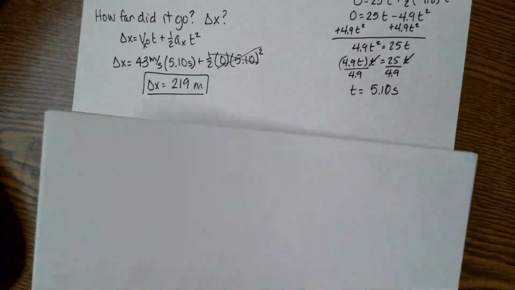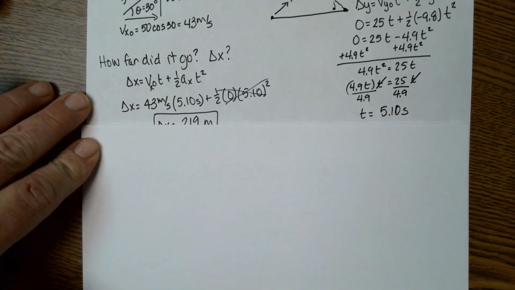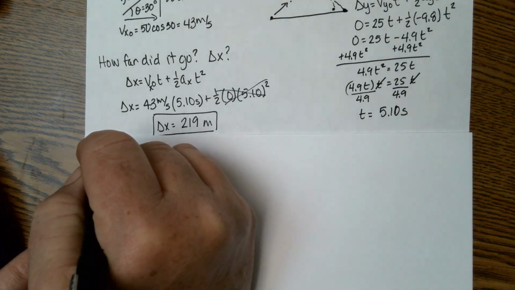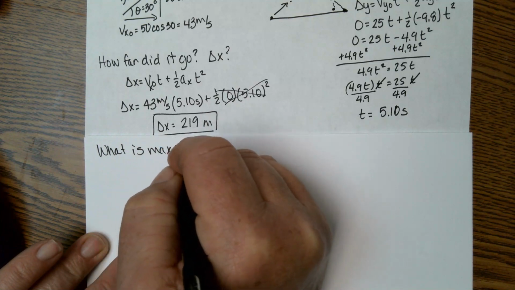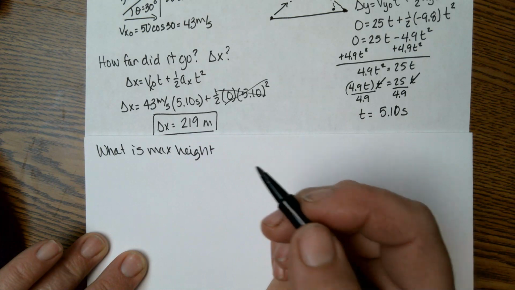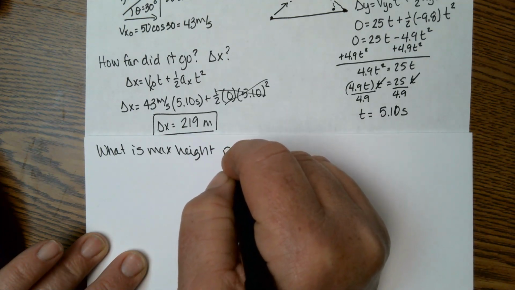So I'm going to kind of bump this up to where we can still see that, but we can see my new stuff here. Okay, what if I asked you, what is the max height? Say I'm shooting this in a basketball gym, and I want to make sure that I don't hit the ceiling. What is the max height the projectile will go?